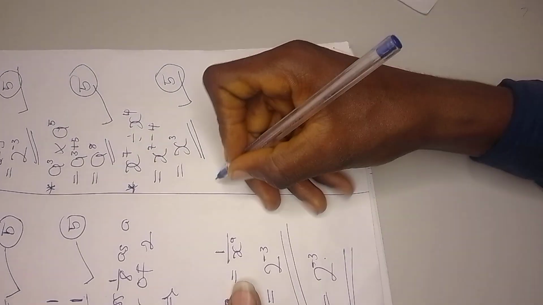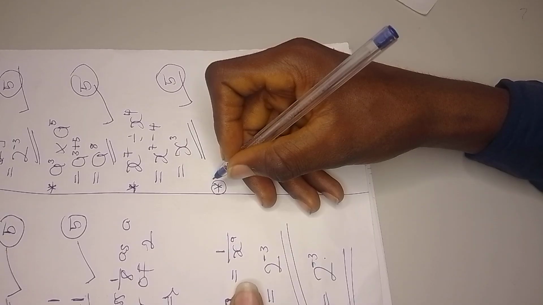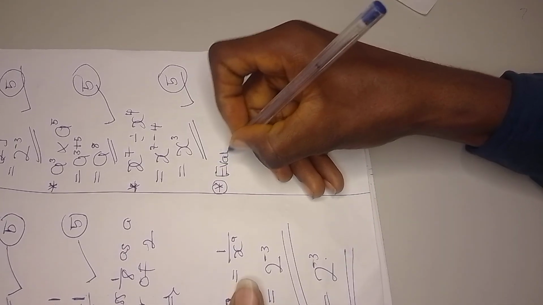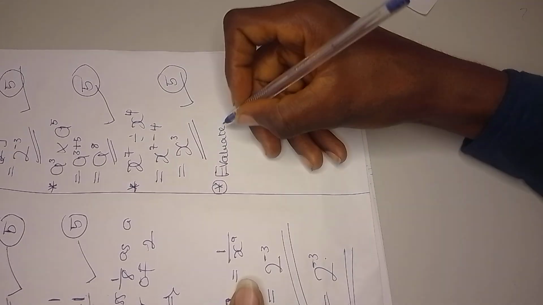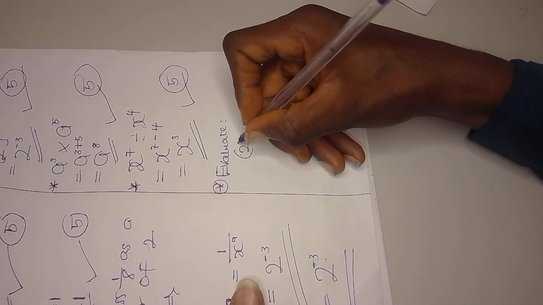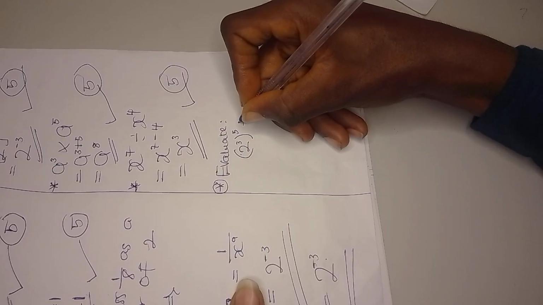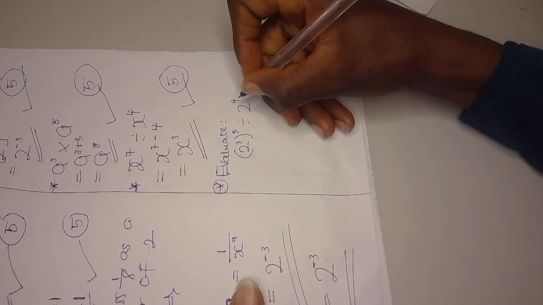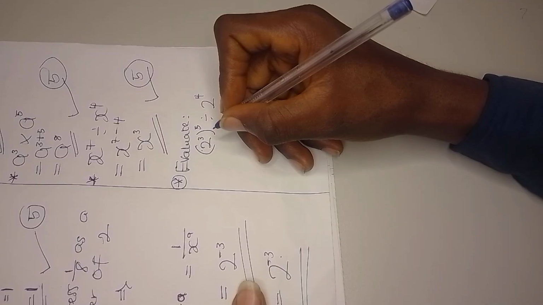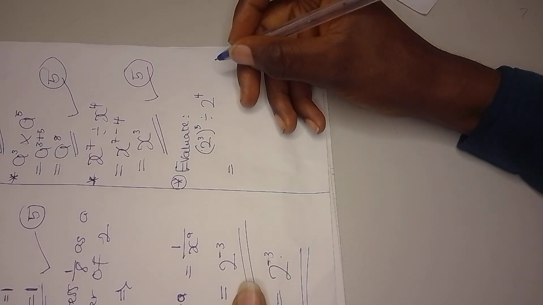So you see that laws of indices, I don't know the way you have seen it before, but it is as easy as you can imagine. Now look at this question. If the question says you should evaluate 2 raised to the power of 3, in brackets, all raised to the power of 5, then divided by 2 raised to the power of 4. You see that we are getting to something a little complex, right? How do you solve this?